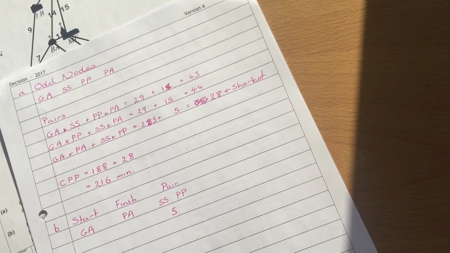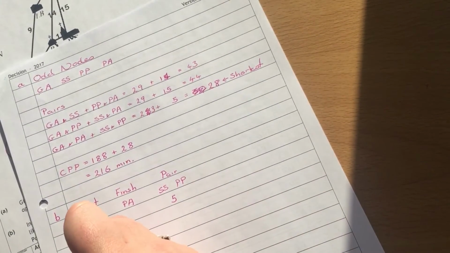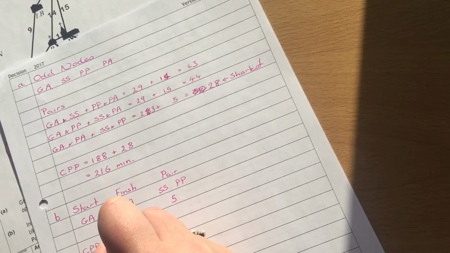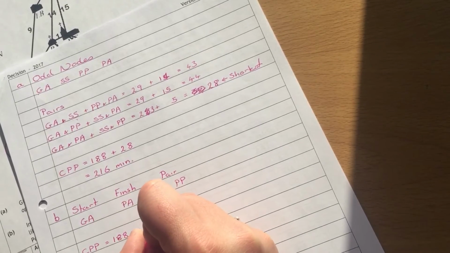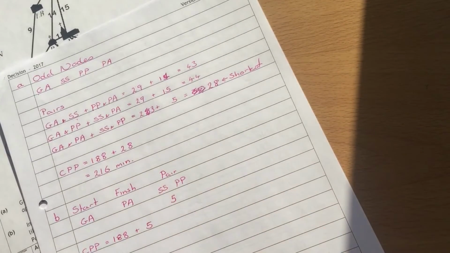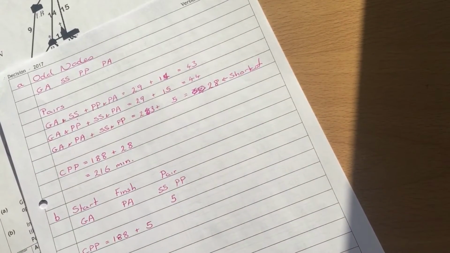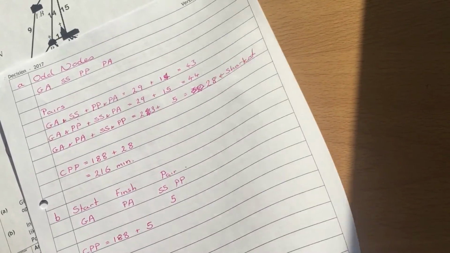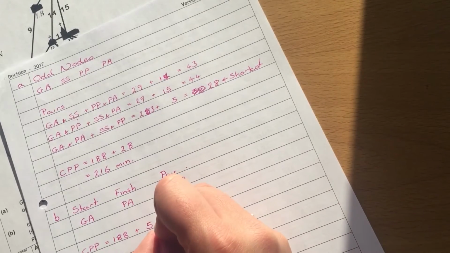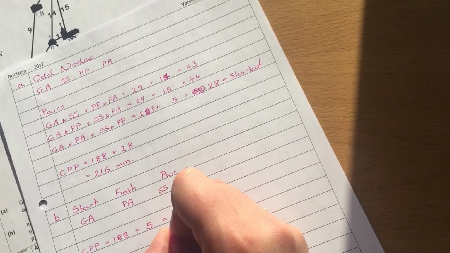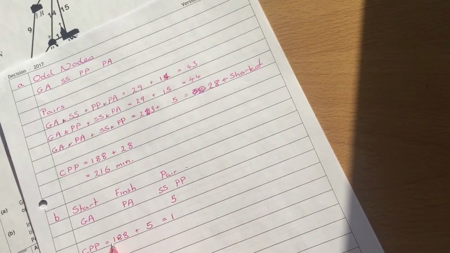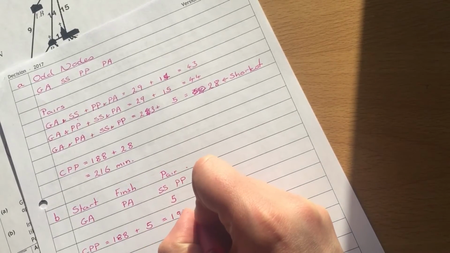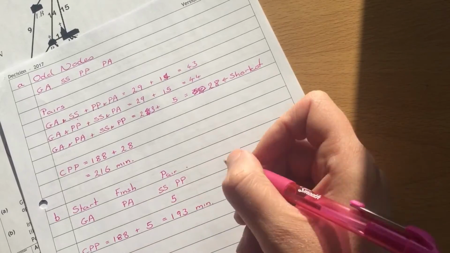So the length of our Chinese postman problem for a different start and finish is the total of all of the roads plus the shortest repeat. So this is the pair that we're repeating. So from here, that's going to give us 193 minutes.